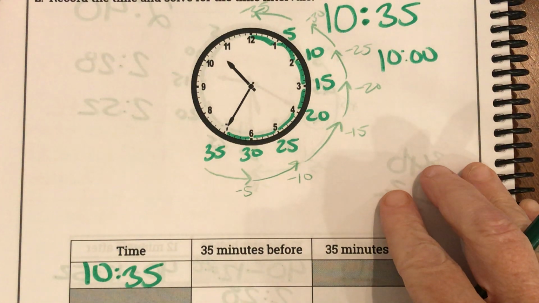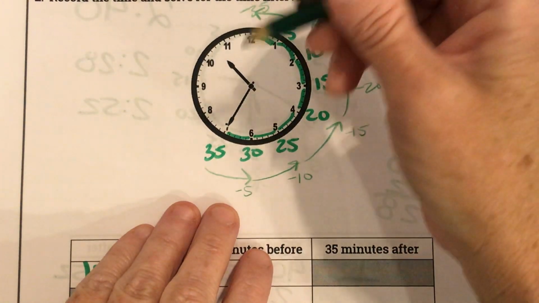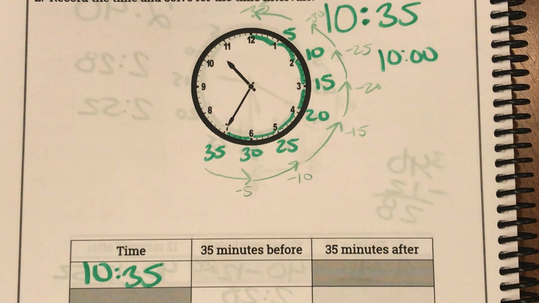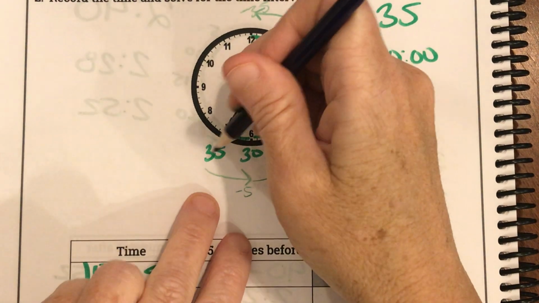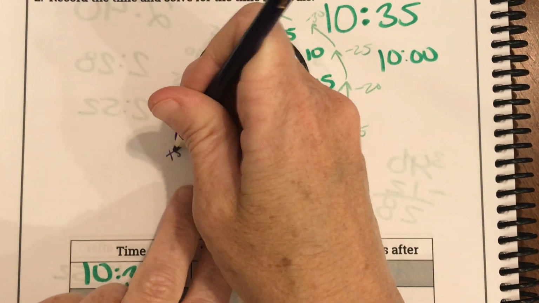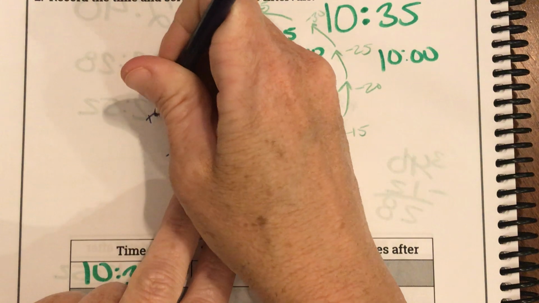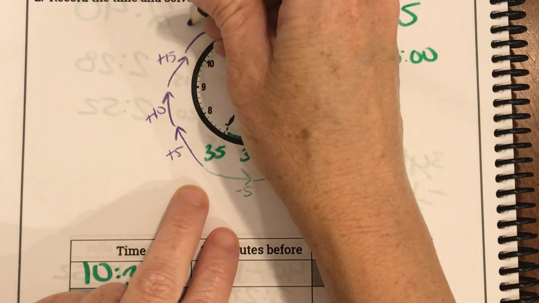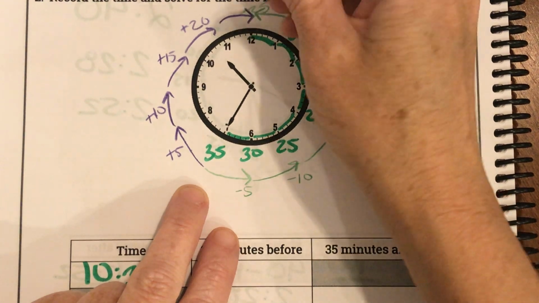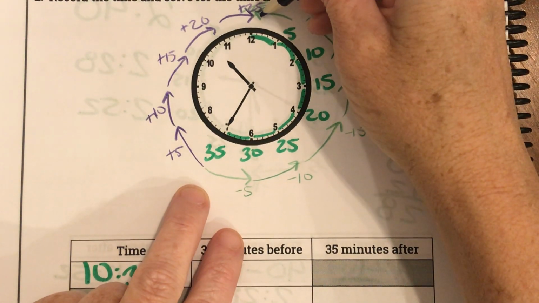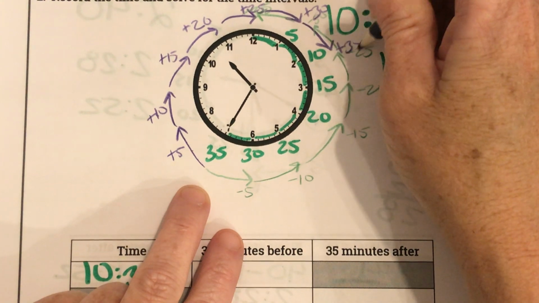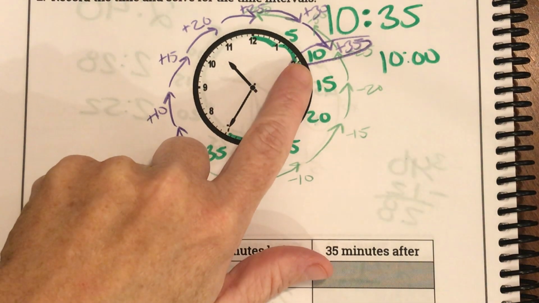Now if I added 35 minutes though, this is going to get a little messy, so I might actually use a different color because I don't want to confuse you with our colors. So if I add 35 this time, watch what's going to happen. If I start where I was at and I add 5, and then I add another 5, which is 10, and I add another 5, which would be 15, and another 5, which would be 20, and another 5 would be 25. Are you seeing why I wanted different colors? And if I added another 5, that would give me 30, and another 5 would give me 35. Look where I end up, at the 10.